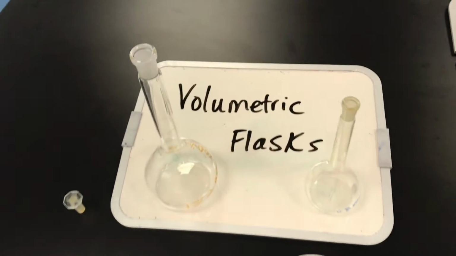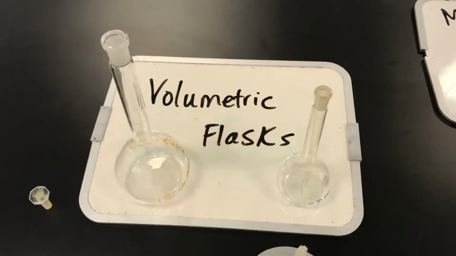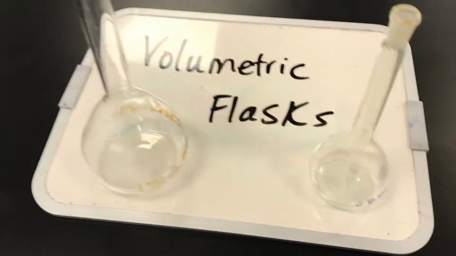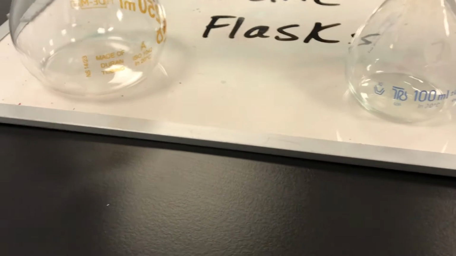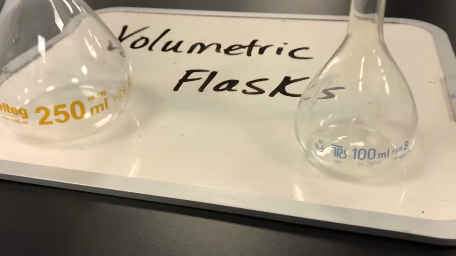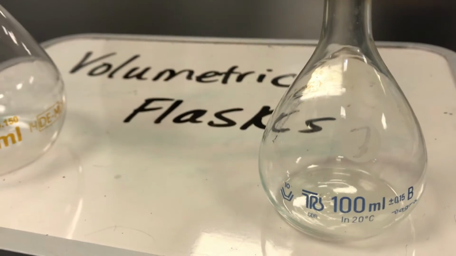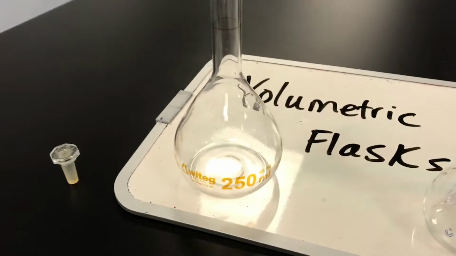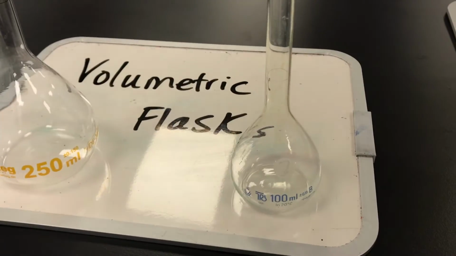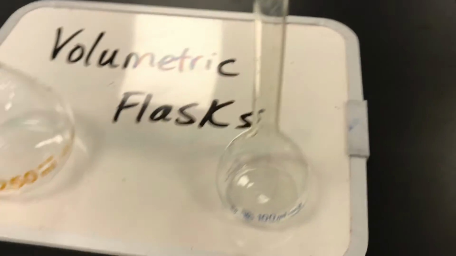And then we have these other devices called volumetric flasks. These are actually really good, more precise at measuring very certain volumes. So I decided I'm going to measure 100 mLs total, so I'm going to use this 100 milliliter volumetric flask. We also have ones that measure to 250 if that's what I needed, but I need 100. So how do I go about doing this?